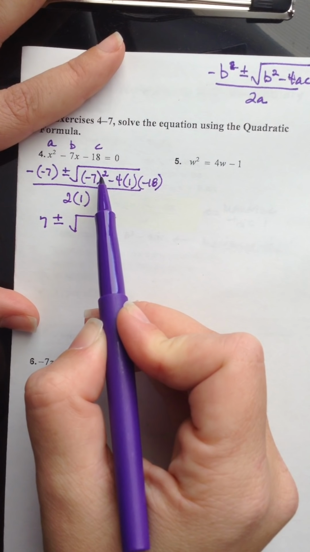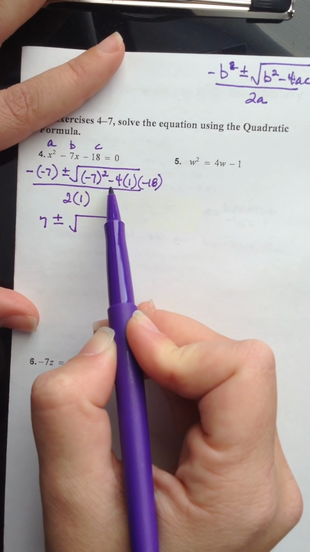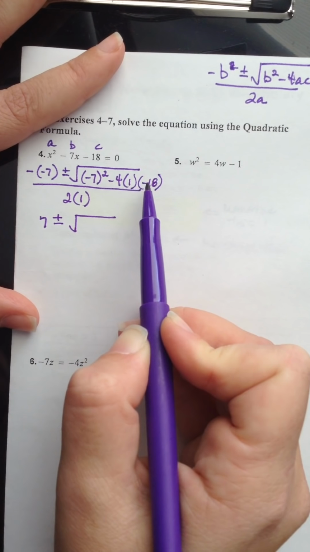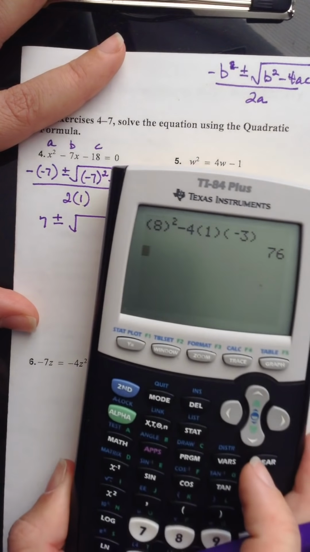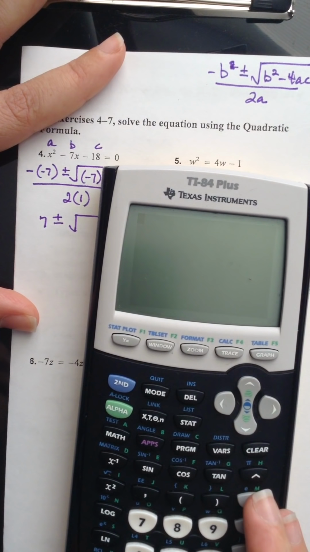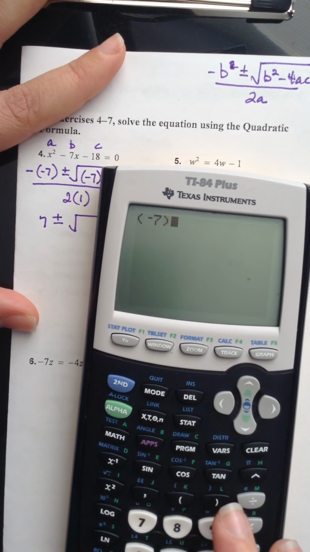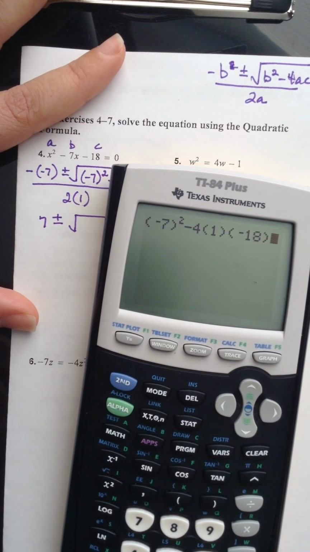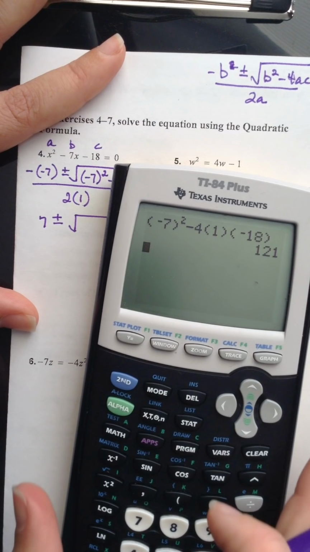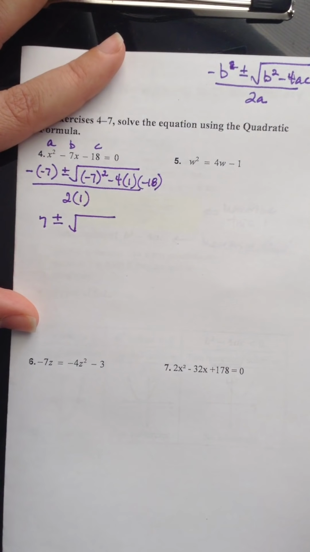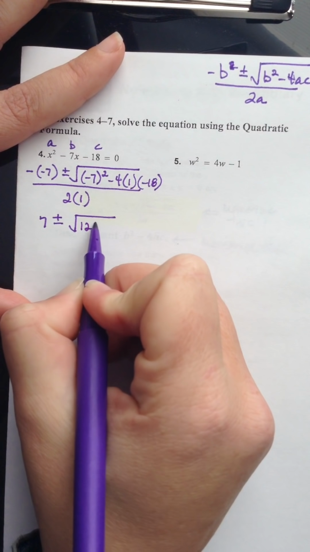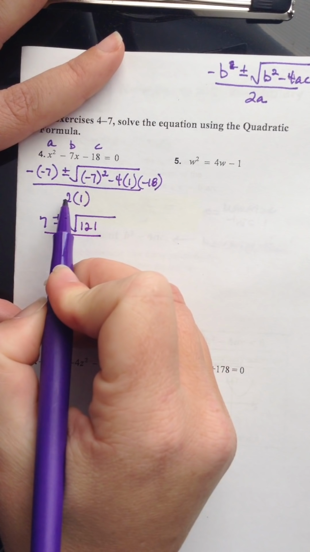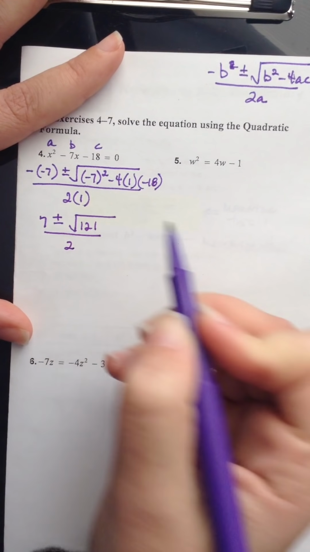Negative 7 squared gives me 49 minus 4 times 1 times negative 18. That gives 121. So I have the square root of 121 all over 2 times 1, which is 2.